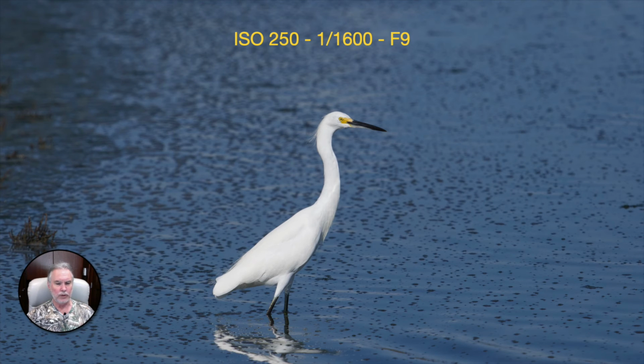Here's a snowy egret sitting here, and I'm taking this picture. Maybe it's a great white egret. Who can tell? You can only tell if you see the feet. No, not really. It helps if you got golden slippers, so you know it's a snowy egret then. But anyway, we're at ISO 250. And you can see in this area here that the whites are blown out a little bit.